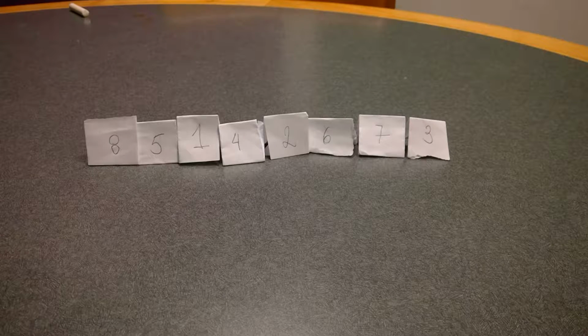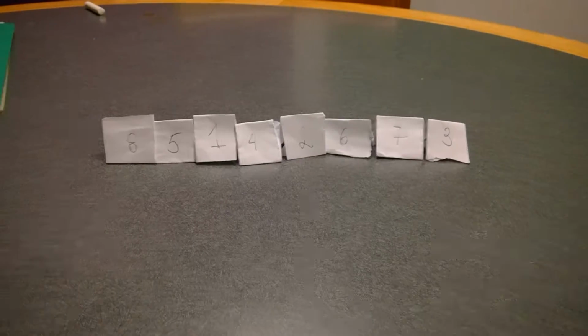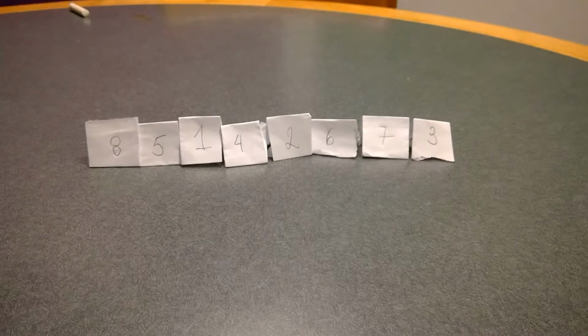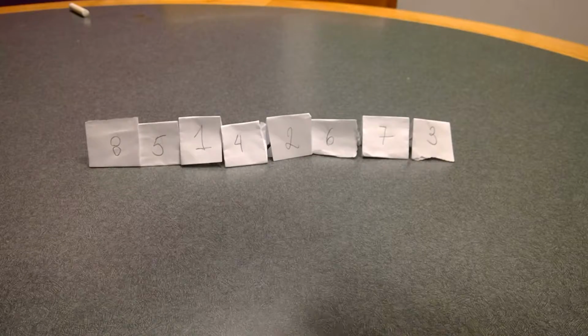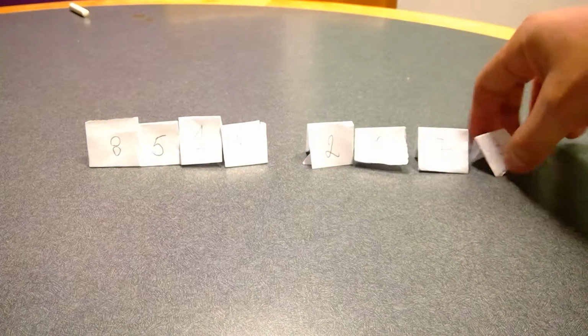get a completely sorted list. Here you can see that we have 8 arguments in the list, 8 numbers. We begin by splitting the list in half. The list has 8 things, therefore we split it into 4 each.